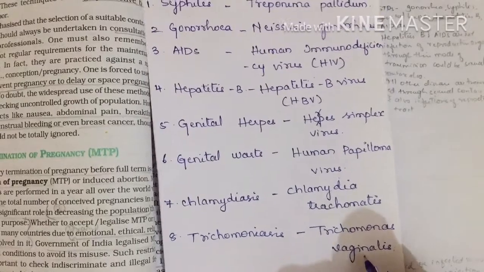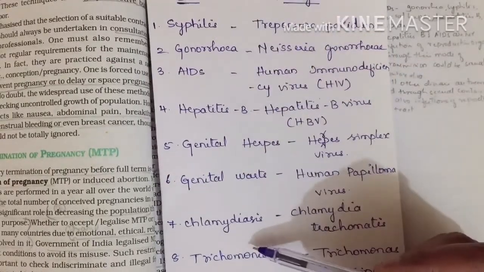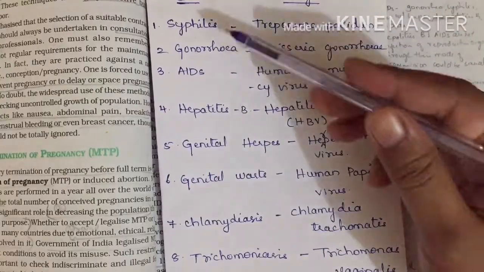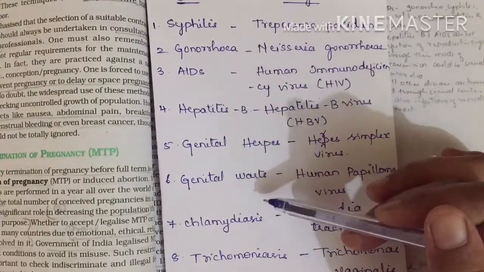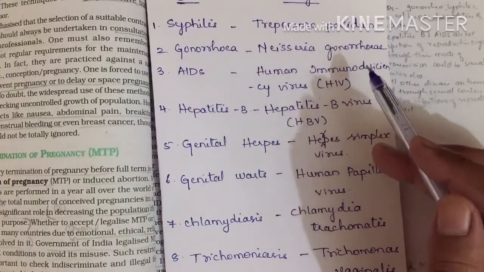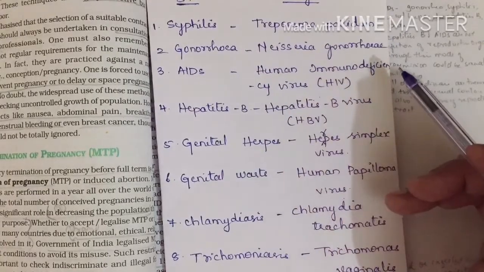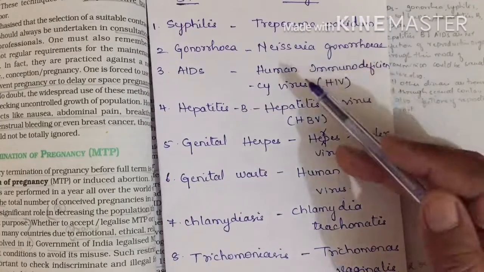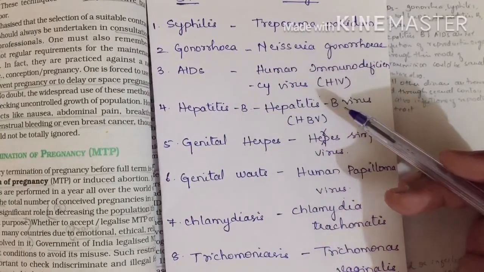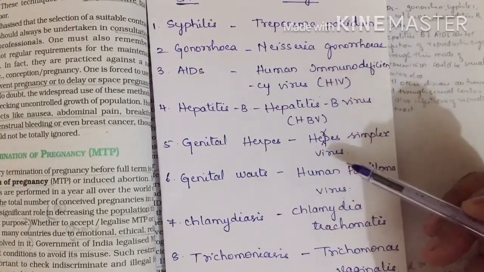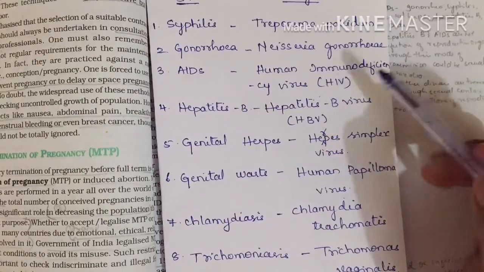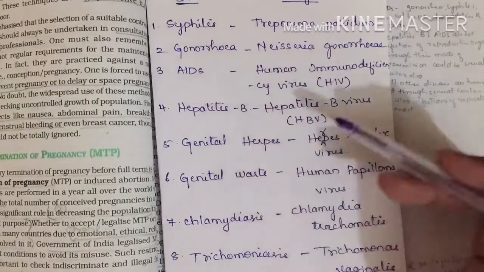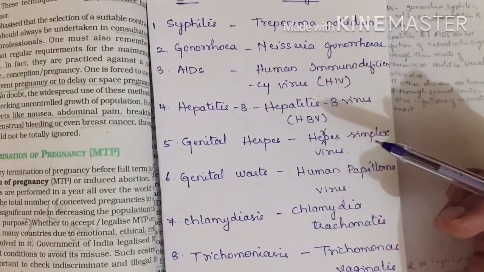So these are some of the STDs or STIs, and the pathogens which cause them. All are very important in terms of entrance exams. We don't have theory because it has not been given in the NCERT, so it has not been asked till now. But if you are preparing for NEET, then if you prepare the theory also, it will be better for you all. Use some tricks to remember all this, and it will be very easy.